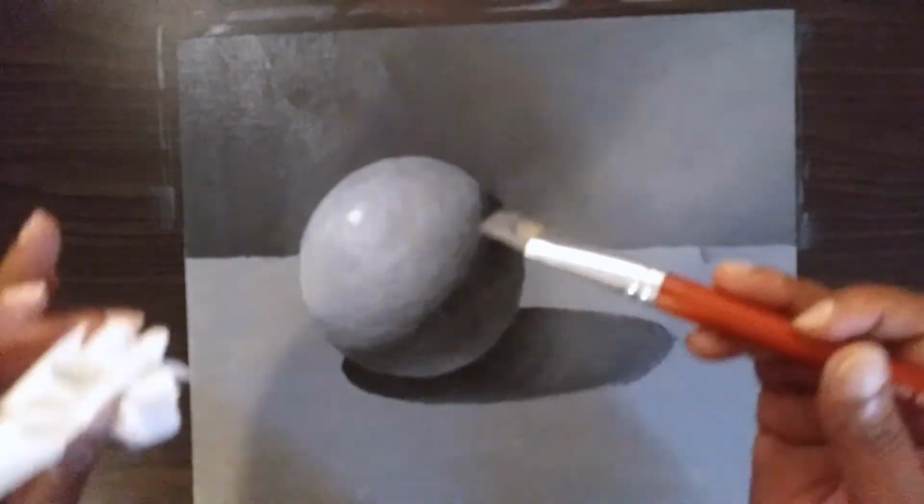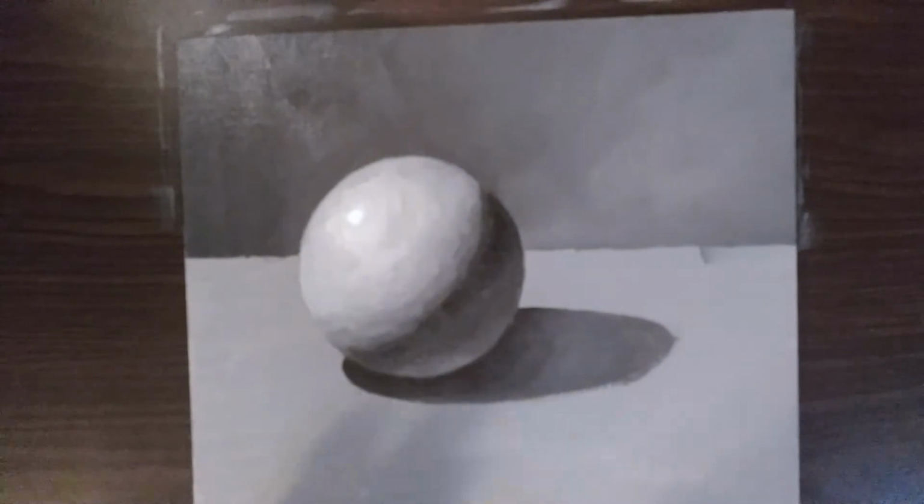Alright, so now we've got the sphere in, we've got our background in, we want to get our table ground in.